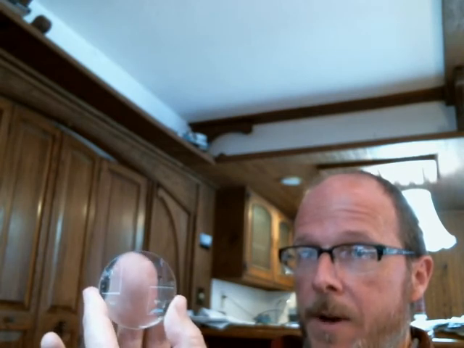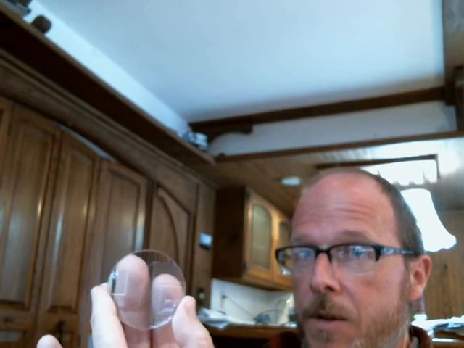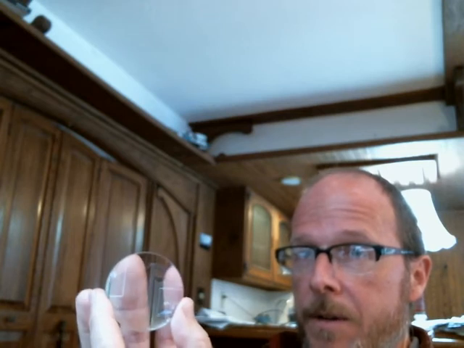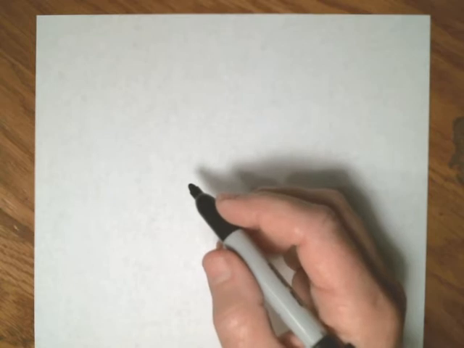Now if I move my hand closer to the lens, at some point everything goes crazy, and as I keep on moving my finger closer to the lens, you can see that my hand is now not inverted in the image. So we saw two qualitatively different cases there. There was the case where the image was upright, and there was the case where the image was inverted.